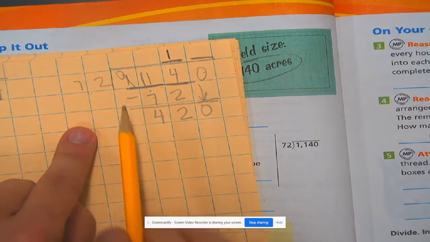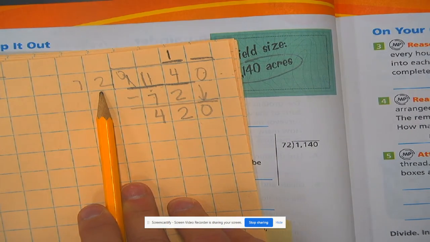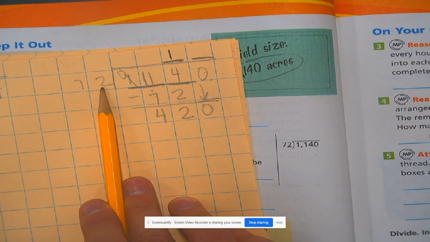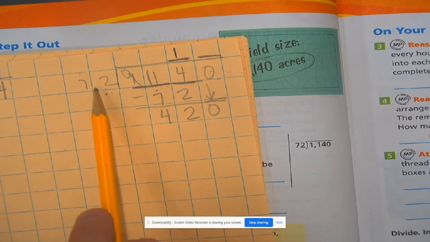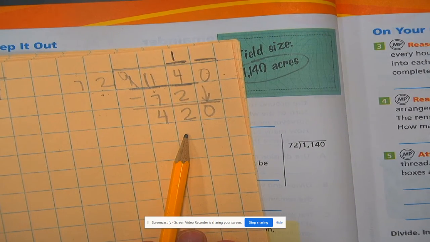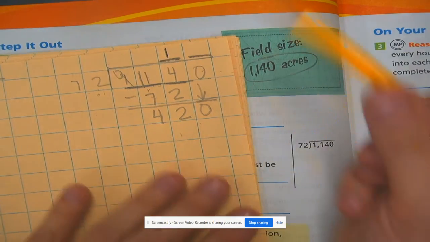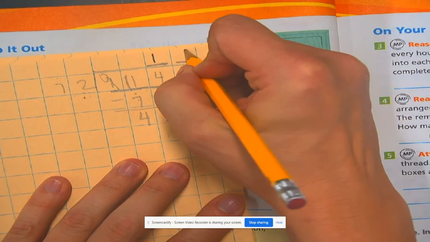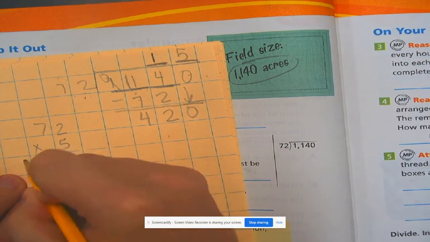Now, here's the problem with that. If I times that by 6, 6 times 2 is what? 12, so I've got to carry a 1. And I could even say 70 times 6 is, what's 70 times 6? 420. And I already know that that's going to be bigger because of that 2. So can I use 6? No. So what do I need to use? 5. So 72 times 5.